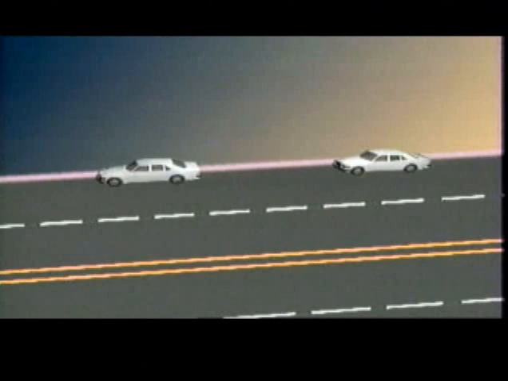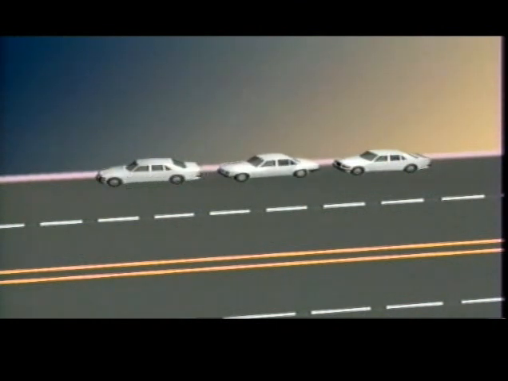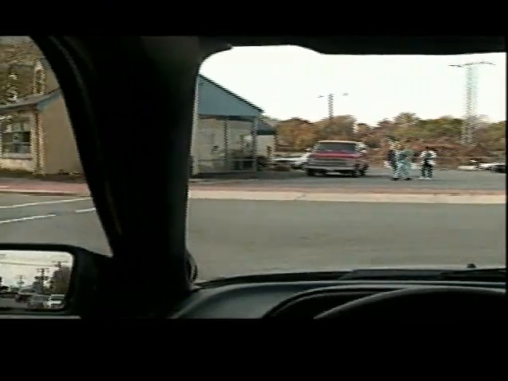To parallel park, pay close attention to this animated example. Then we'll drive through a real-life parallel parking sequence together. Now let's see what this looks like in a real vehicle. We'll park in front of the third car on the right.